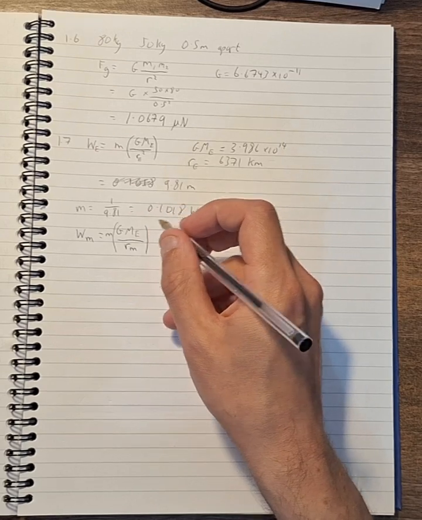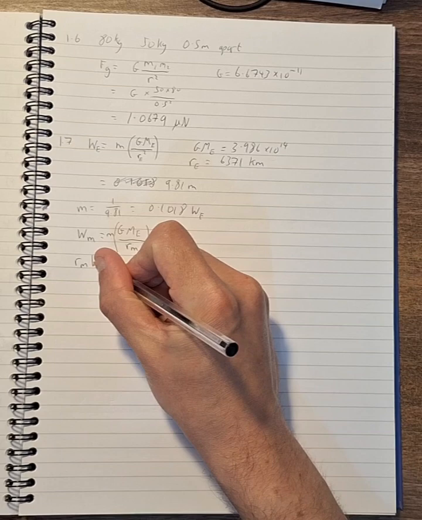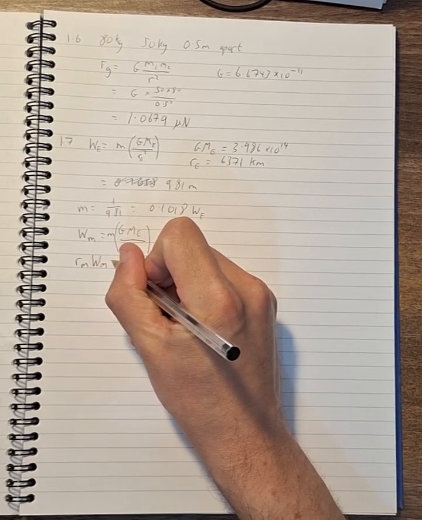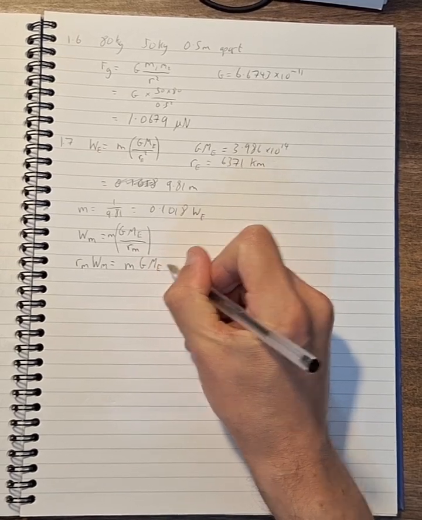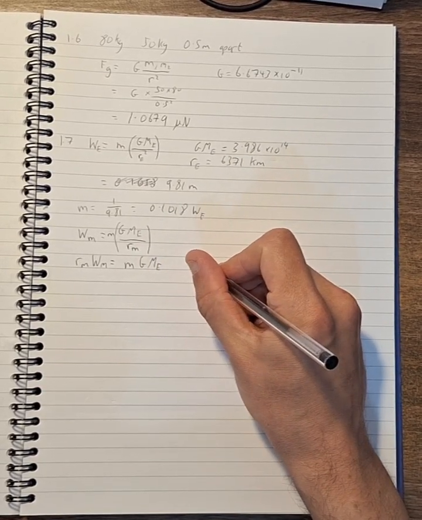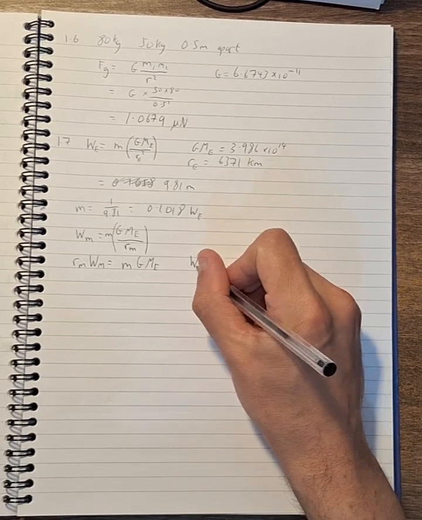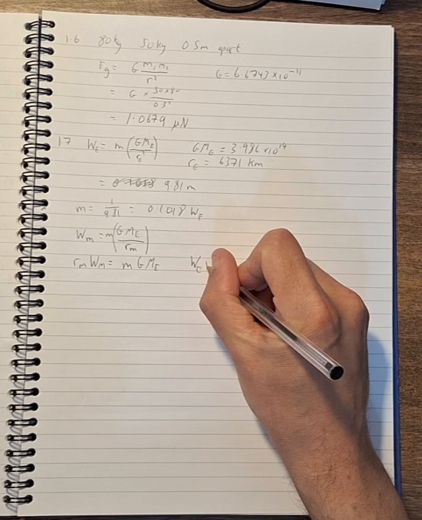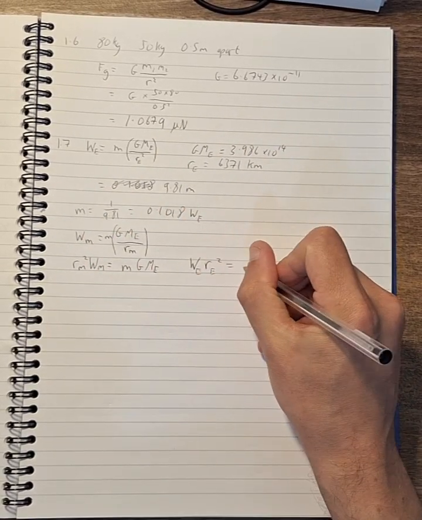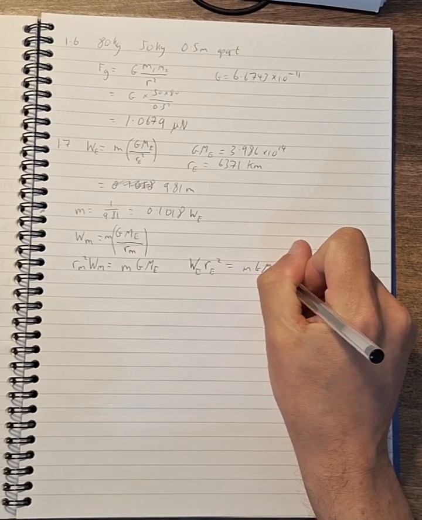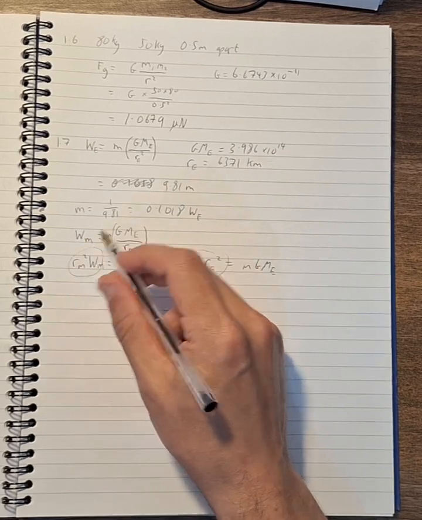And then if we move the radius to the left hand side, we will get a constant on the right. So we can equate this with this.